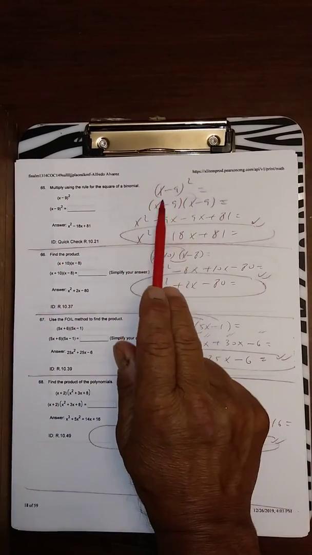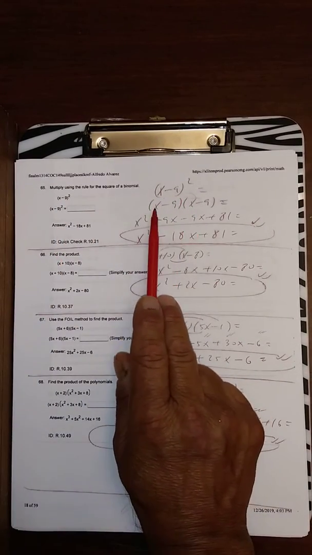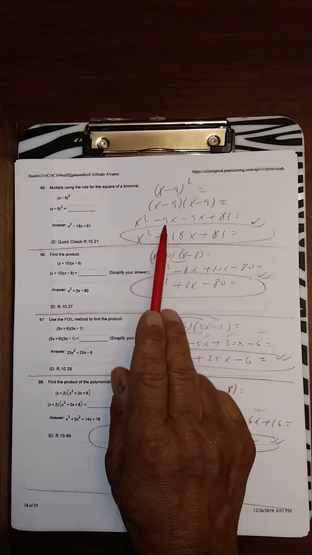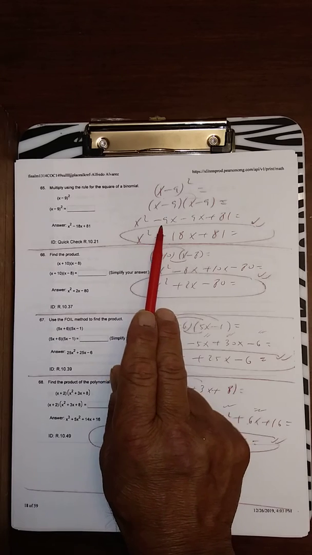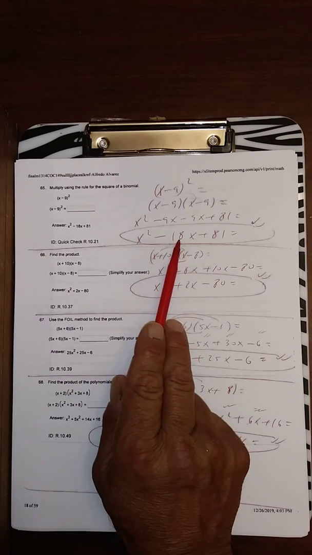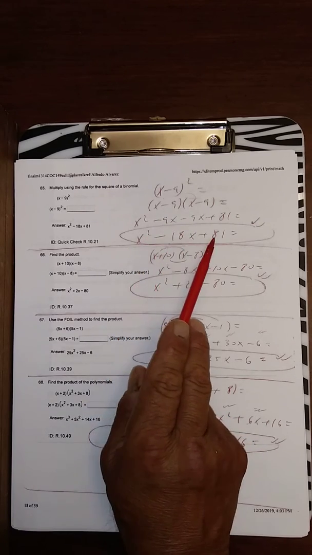Square this one. X minus 9 twice. So x times x is x squared, x times that, negative 9x. That turns out negative 9x. Negative times negative is positive. But this negative 9 is going to stay, as negative 18x. So x squared minus 18x plus 81.